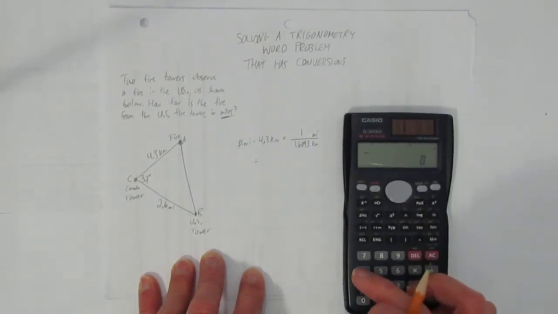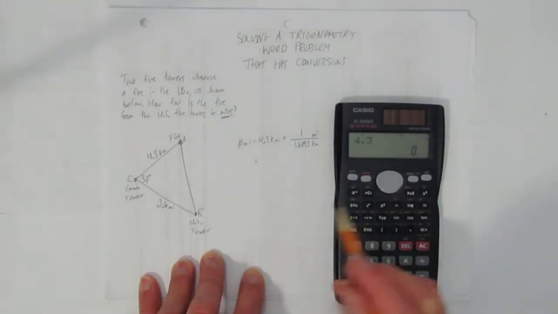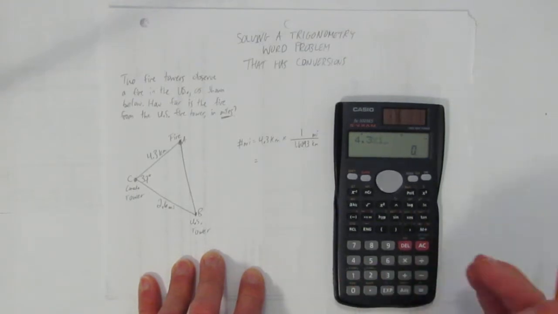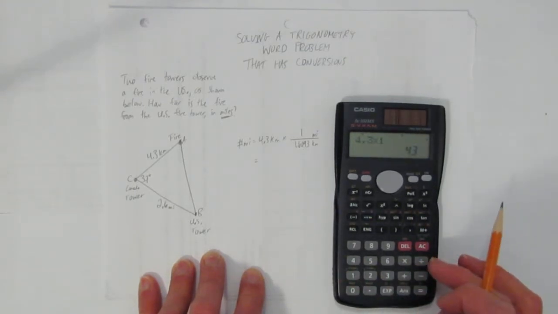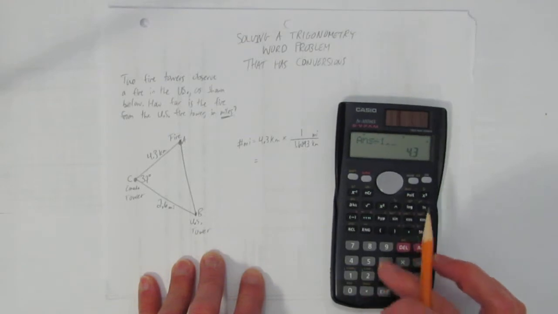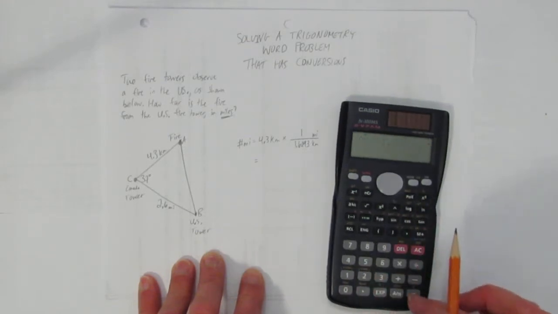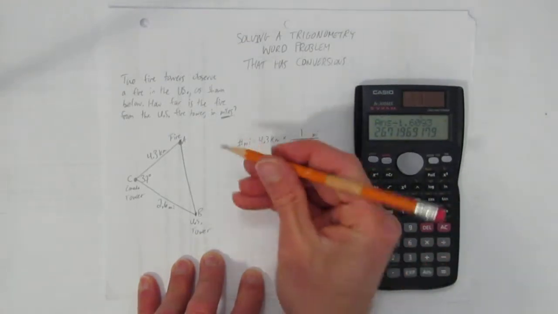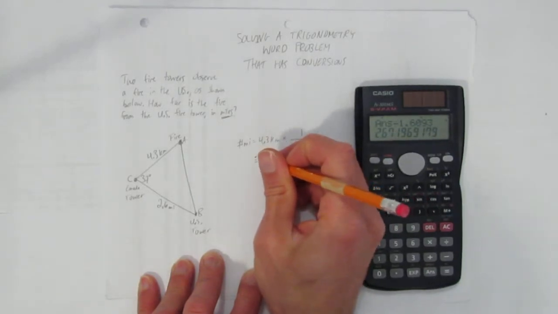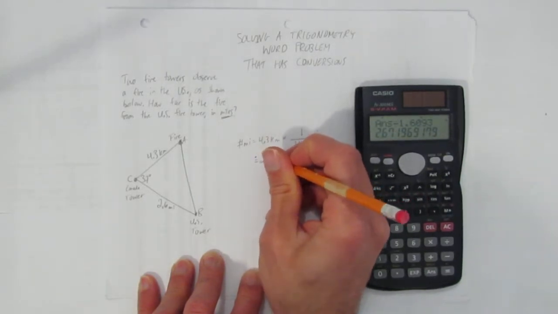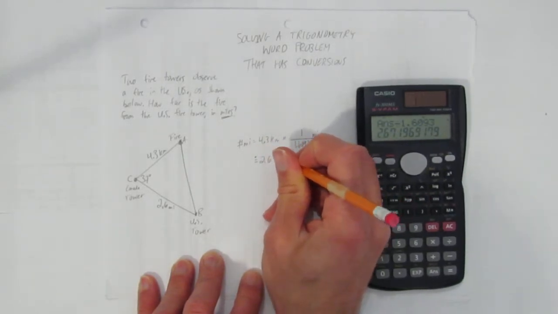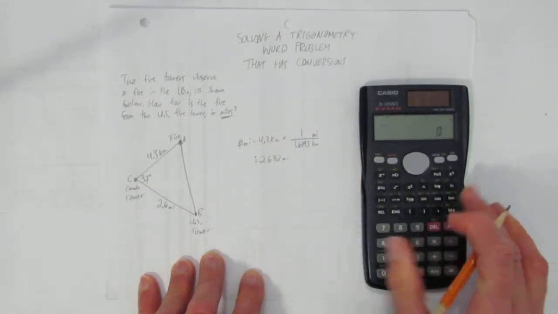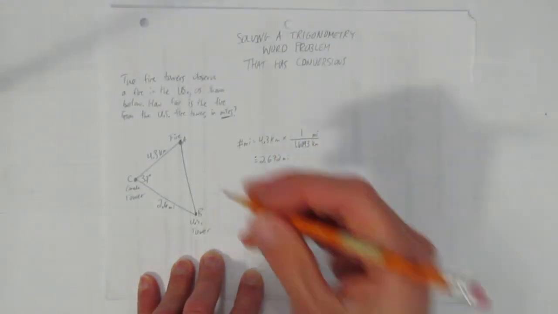I got 4.3, times 1, which is still 4.3, divided by 1.6093. Let's round to 3 decimals, so I'll need a rounding dot. That's approximately 2.672 miles.